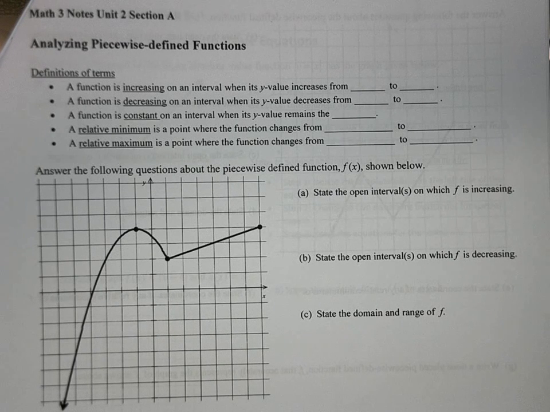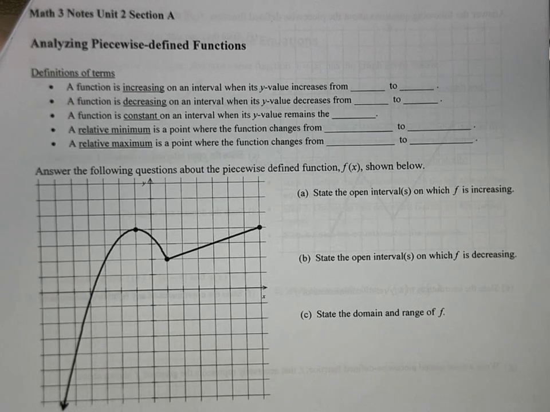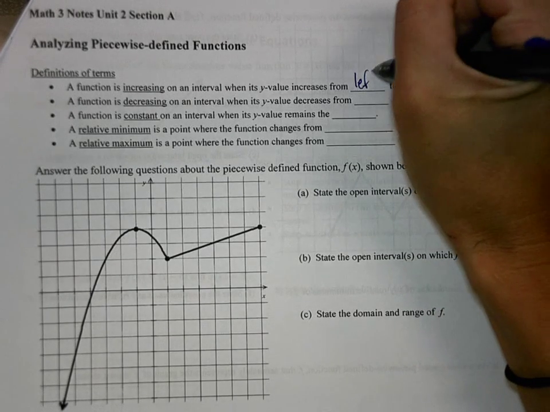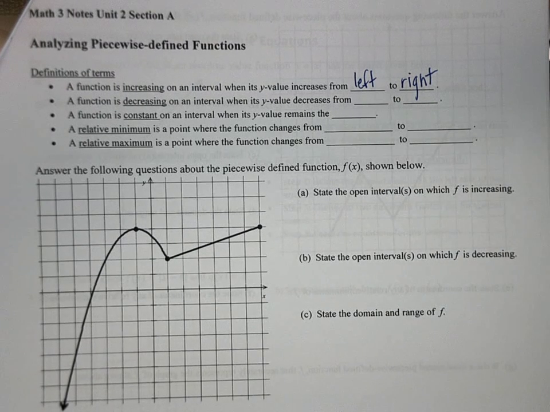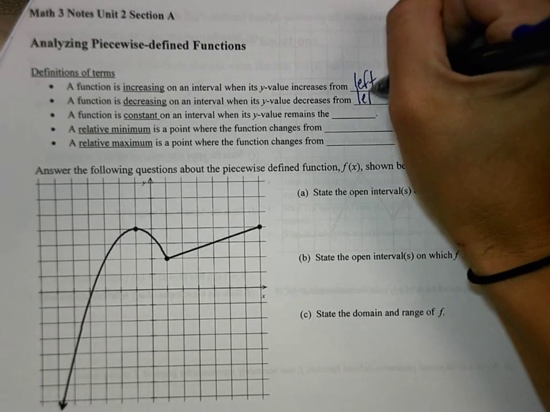Math 3, Unit 2, Section A. And so we're first going to talk about some definitions of terms. A function is increasing on an interval when its y value increases from left to right, just like reading a book. Same thing, it's decreasing on an interval when its y value decreases from left to right.